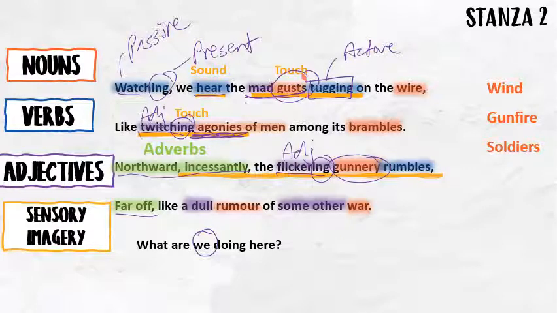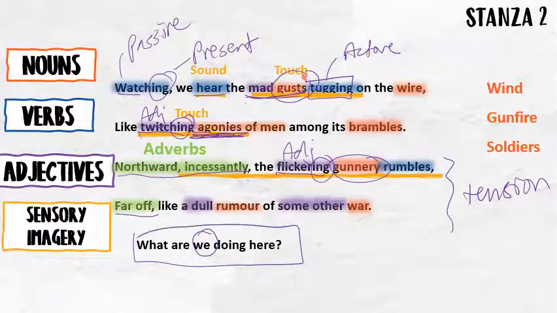The rumble of distant gunfire does increase the tension, even though it's far off. We have the impression of it drawing closer. Okay, so here we have this sense of tension, that it is going to come at some point. And in some way, here, what are we doing here? This breaks that tension a little.